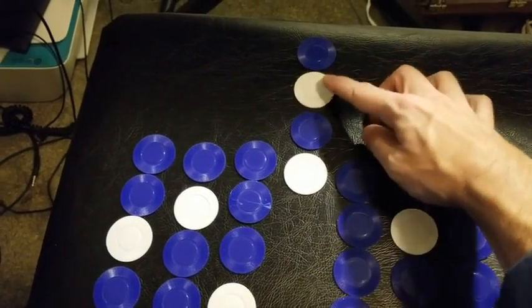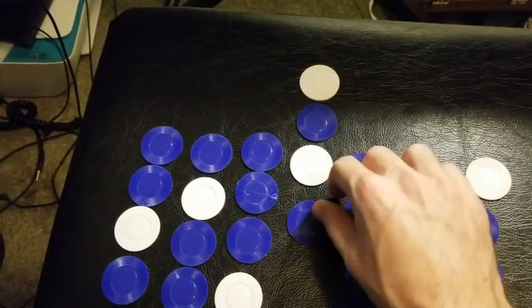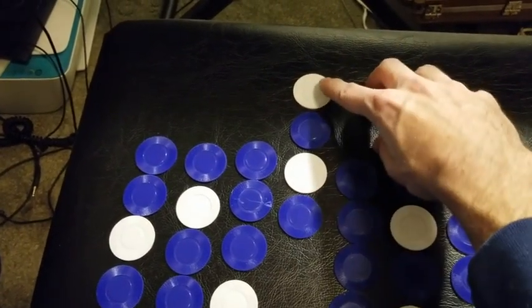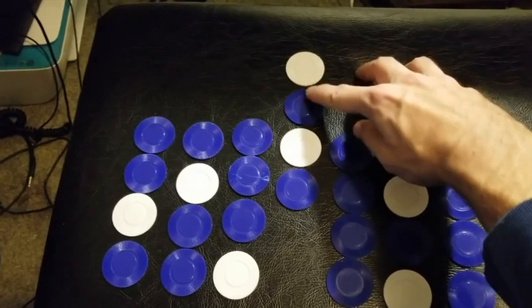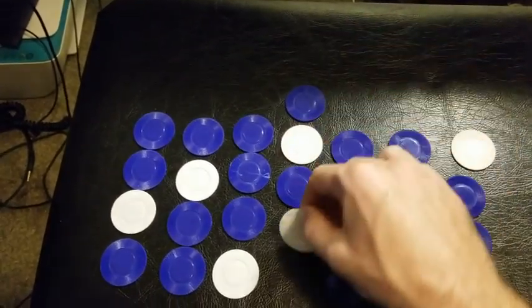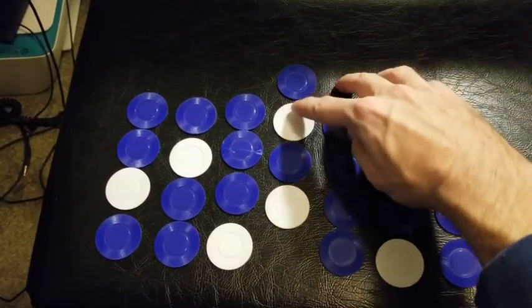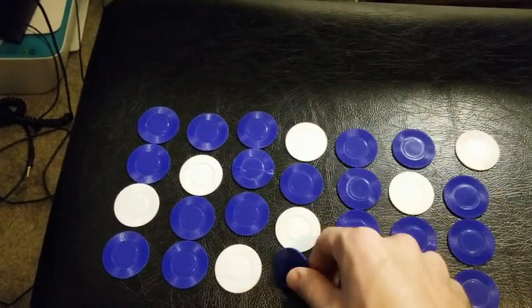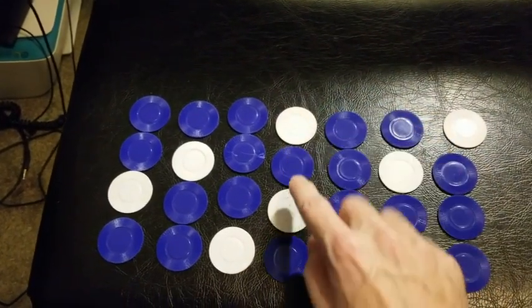Coming down is A flat, F, D flat, C, F, D flat, C, A flat, D flat, C, A flat, F, and C, A flat, F, D flat.